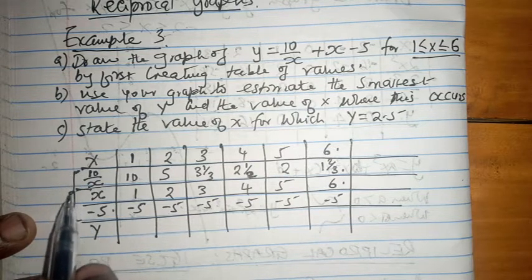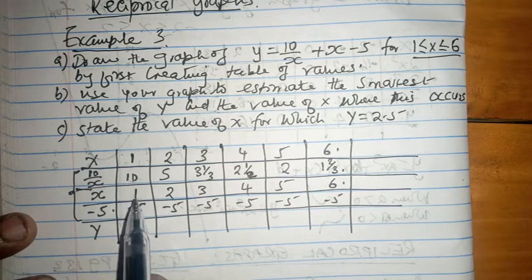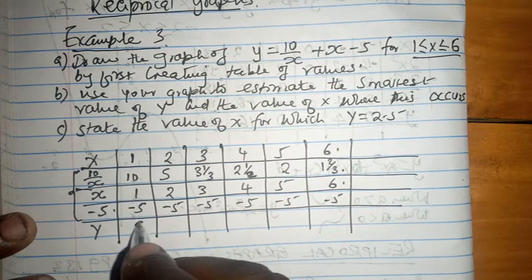So the sum of the three rows: 10 plus 1, 11 minus 5, we have a 6.